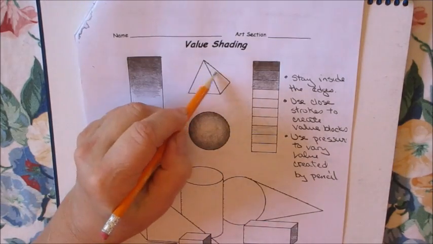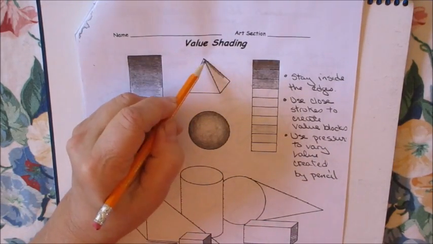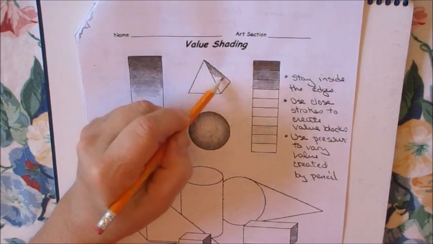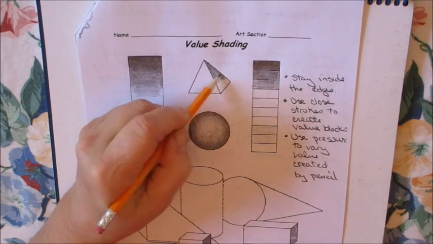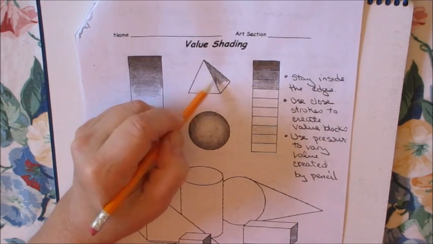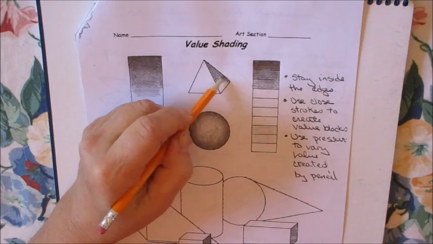So I'm going to pick, and I'll put a dark value over here. It would all depend on where the light source comes from as to which color would be where.